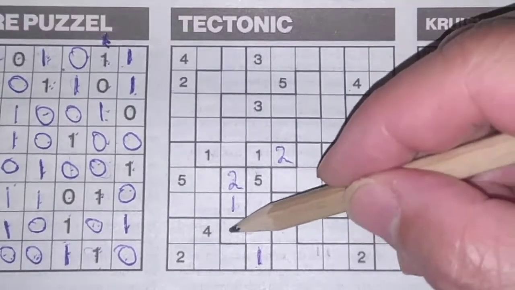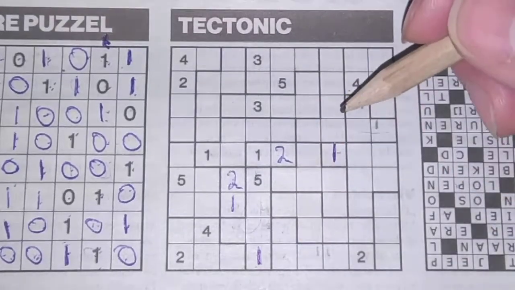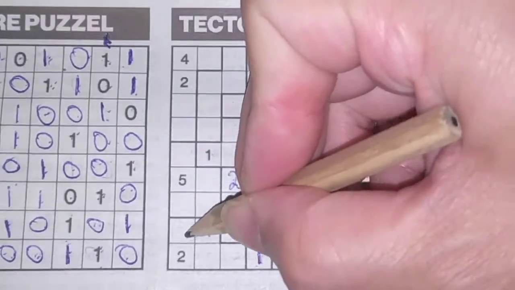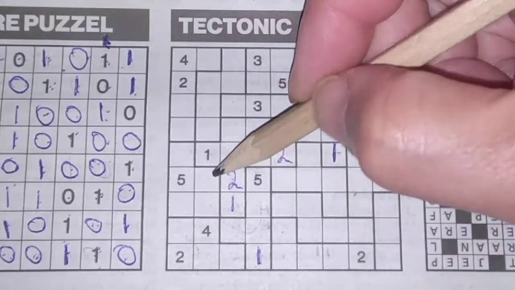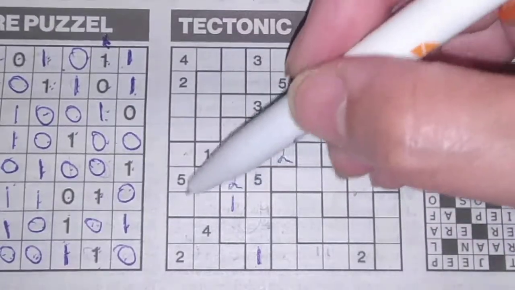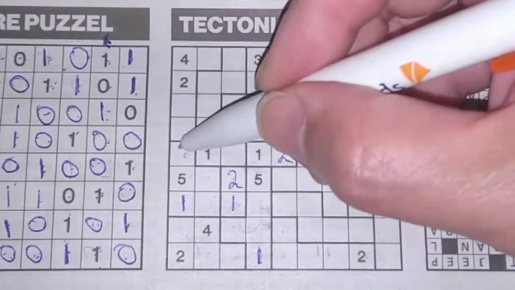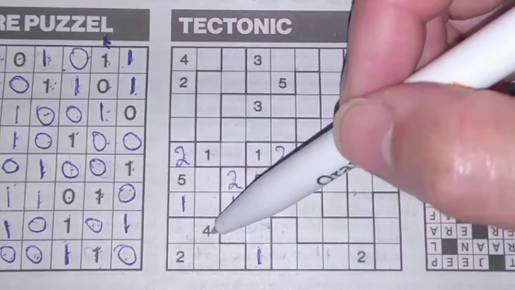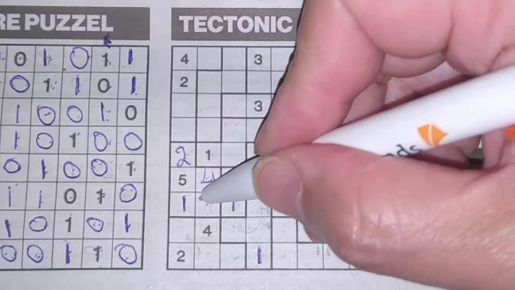This box cannot be a 4, so these 2 boxes could be a 4. This box cannot be a 1, so these 2 boxes could be a 1. These 2 boxes cannot be a 1, but also this box cannot be a 1. We have a 1 there. So 1 box left for the 1 should be here. These 2 boxes cannot be a 2, so this box should be a 2. This box cannot be a 4, so this box should be the 4. This should be the 3.